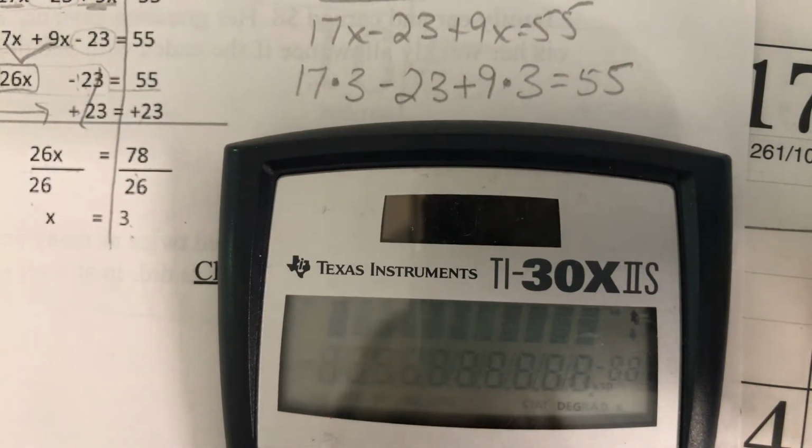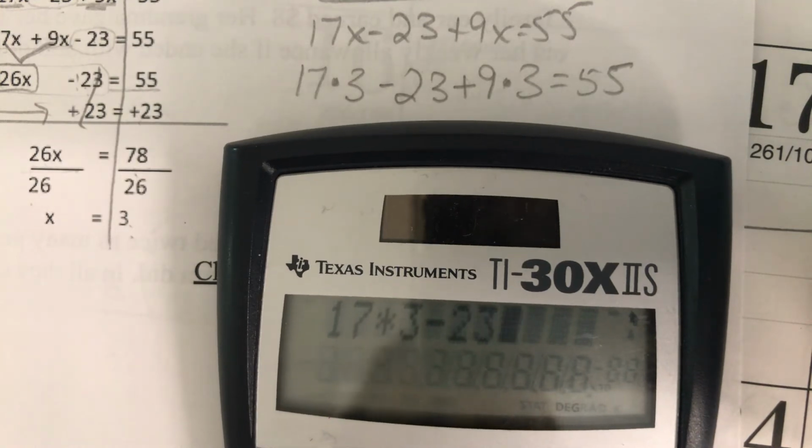Now you can handwrite it all out, but again, I don't want it to be hard or long. So 17 times 3 minus 23 plus 9 times 3. Your calculator knows order of operations. So it's going to do order of operations. We've got 55. And that's what we wanted. So I know that this checks.